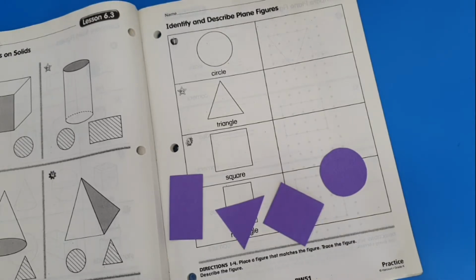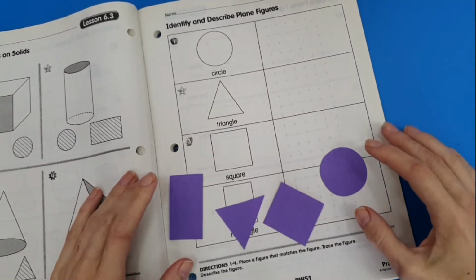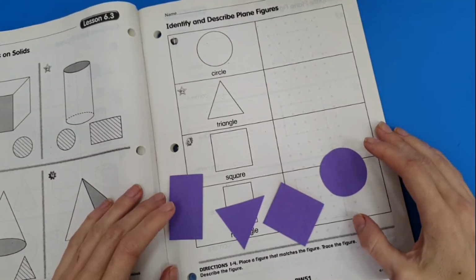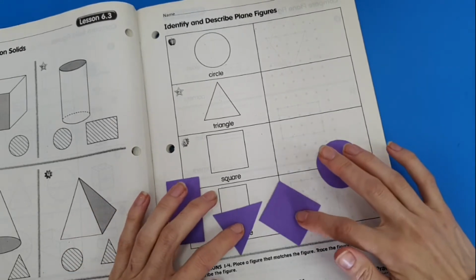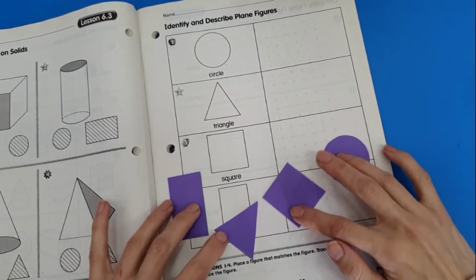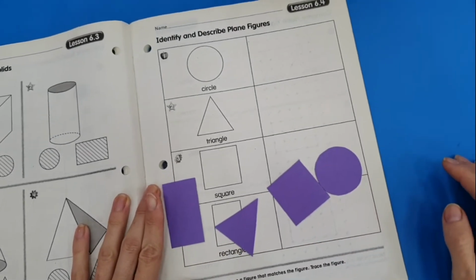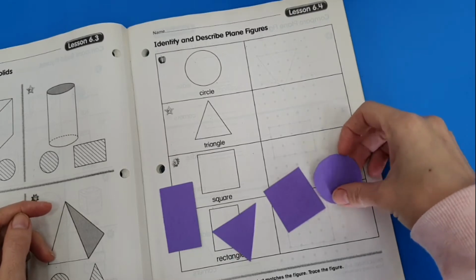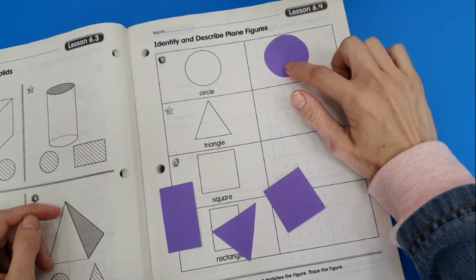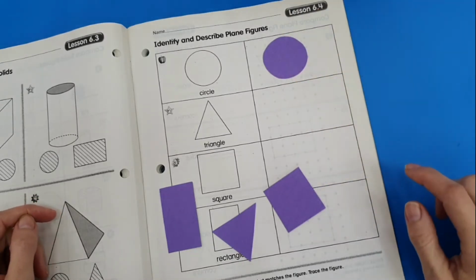Today we are going to speak about plane figures, and this is a very easy task for you to identify plane figures and place a figure that matches the figure. So of course you see that the first figure is a circle, and you choose the circle and put it next to the circle.